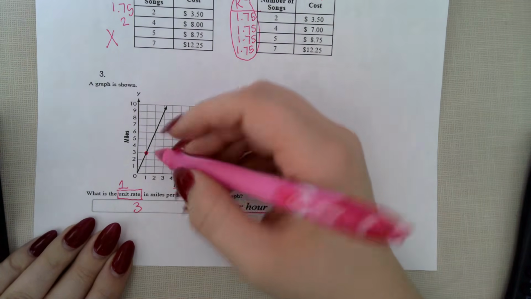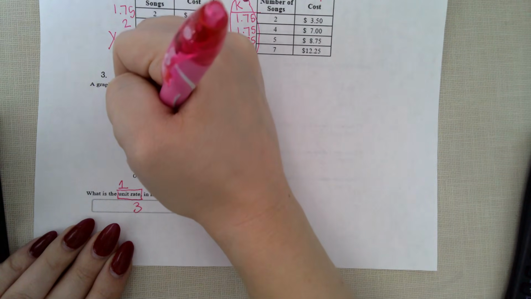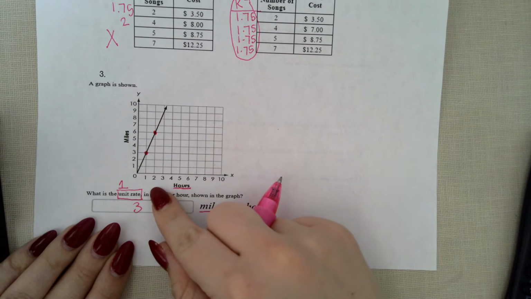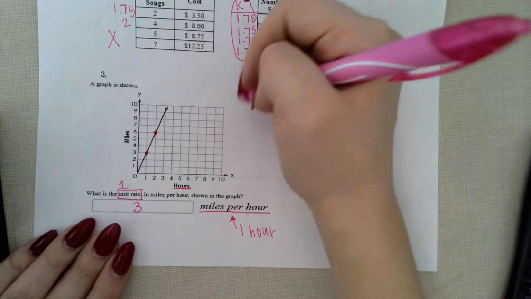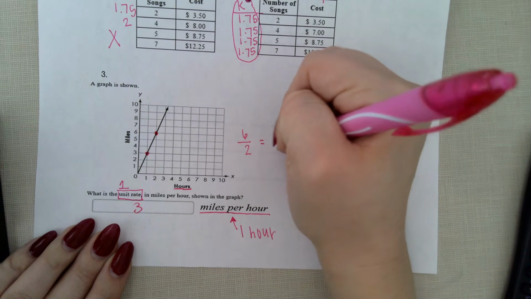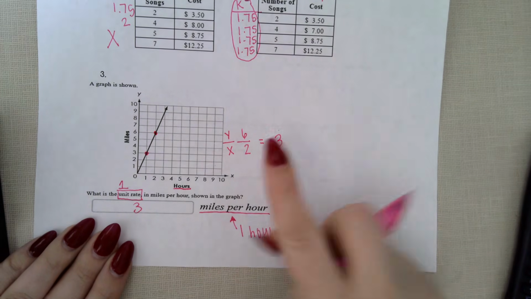I can also look and remember, I need to just find a point that hits x and y at the correct spot. If I wanted to, I can do y divided by x here to find my unit rate. So I could do 6 divided by 2 to get my 3. Remember, this is y divided by x.